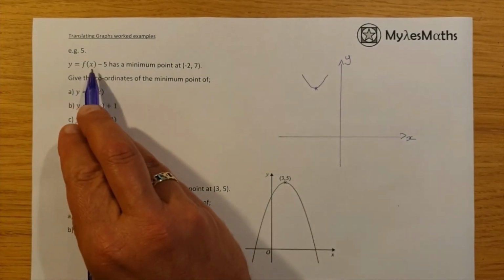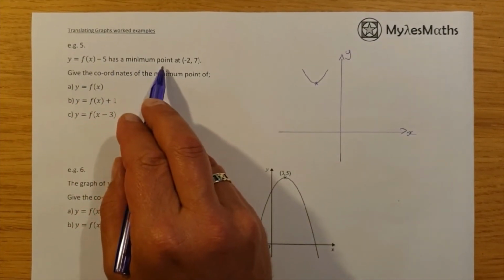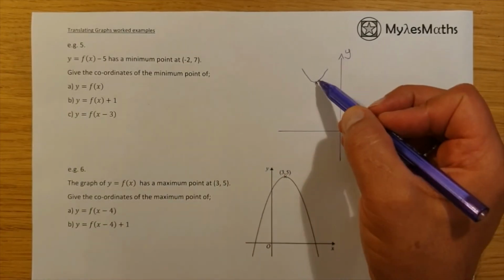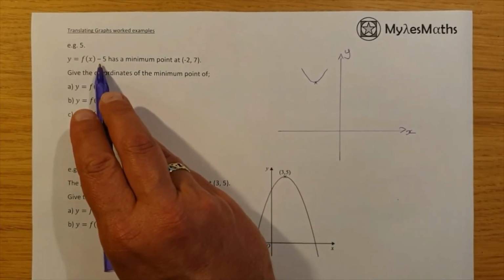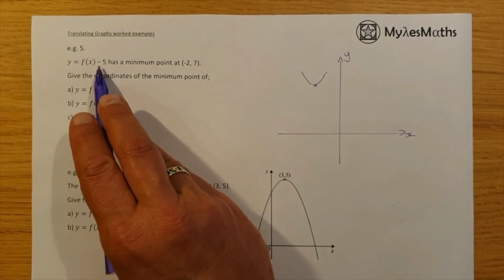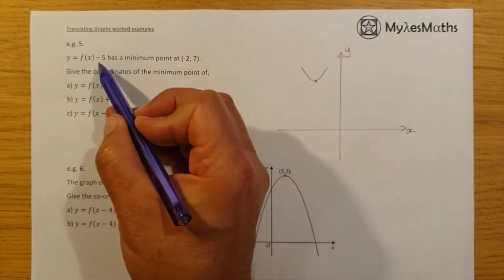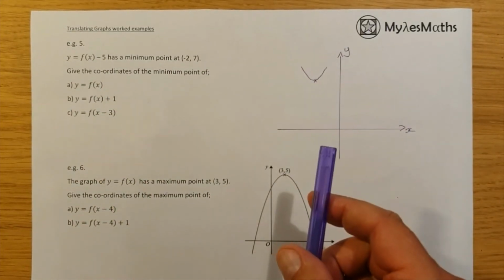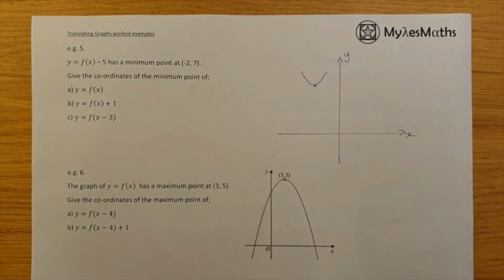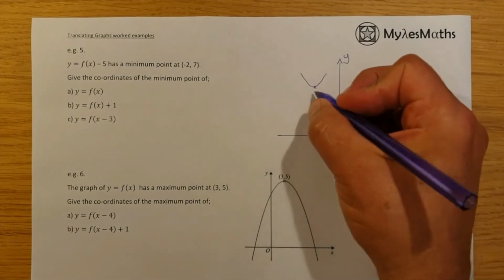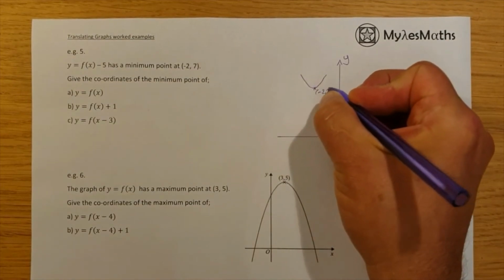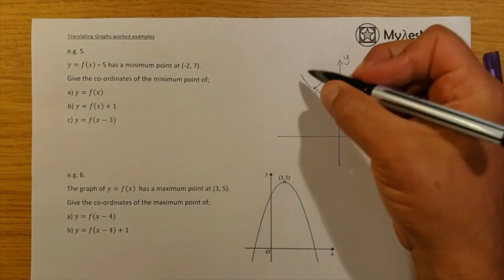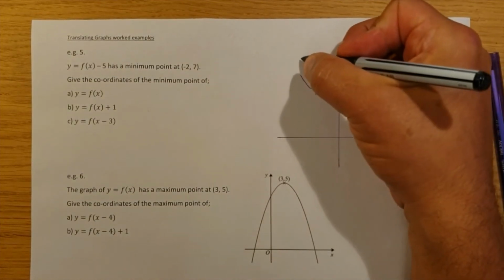So this is f of x minus 5. So where was f of x? Well, this has been translated by minus 5 outside the function. So it's been translated in the y direction, negative 5. So in other words, the original function, so this is the point minus 2, 7, the original function, which we'll do in black, must have been 5 places higher than this.